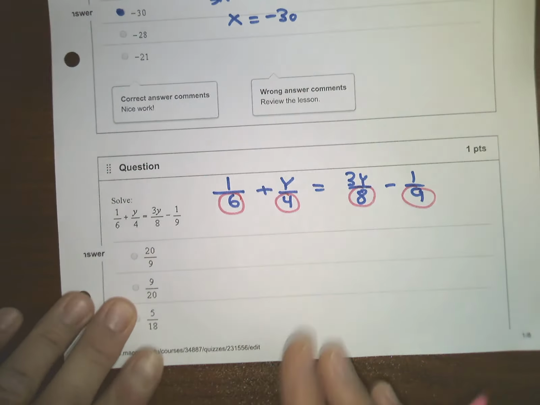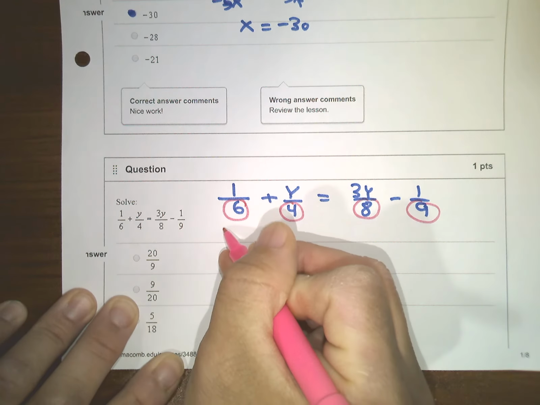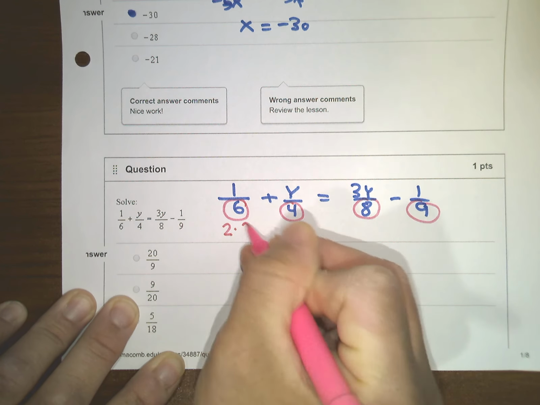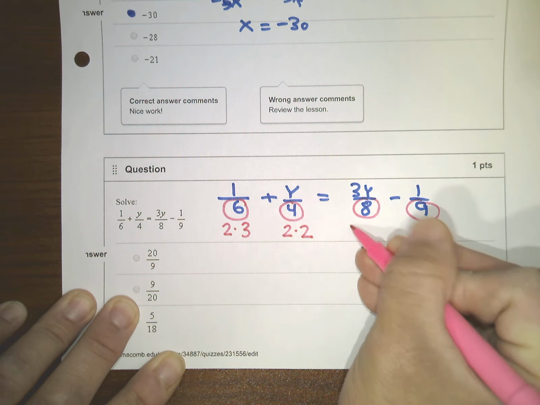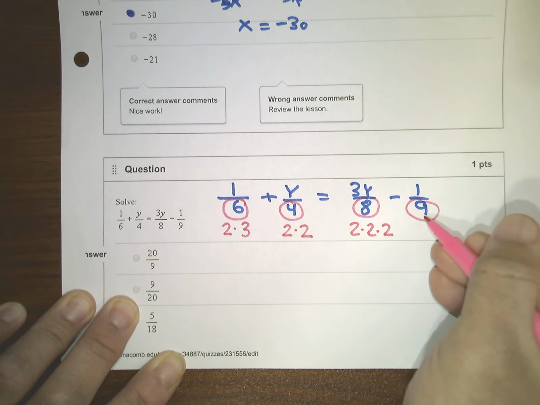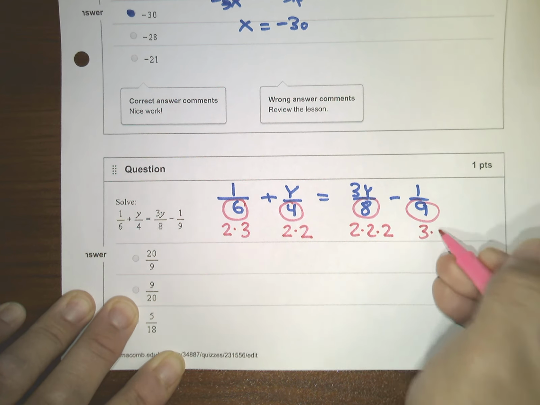Alright, so if I look at the 6, that's 2 times 3, the 4 is 2 times 2, the 8 is 2 times 2 times 2, and the 9 is 3 times 3.